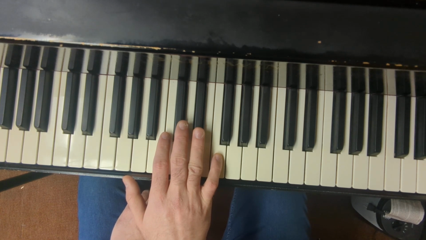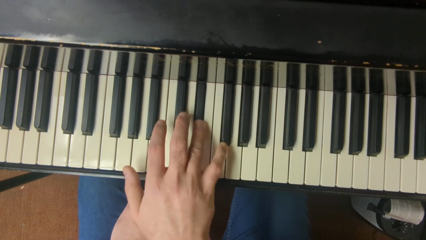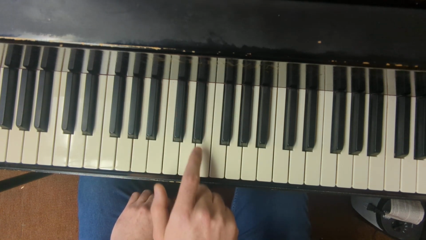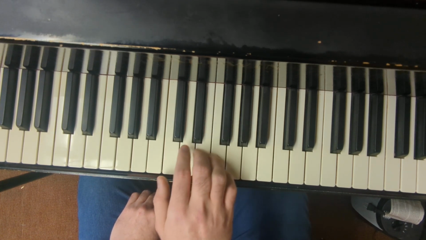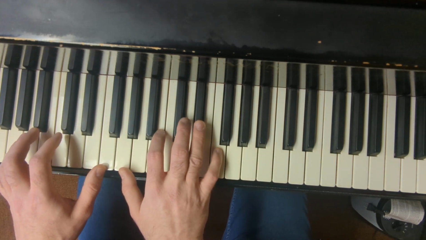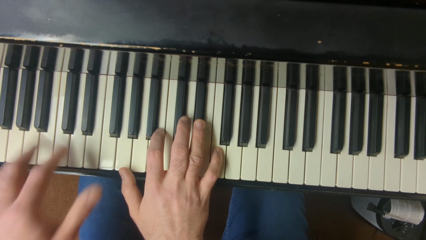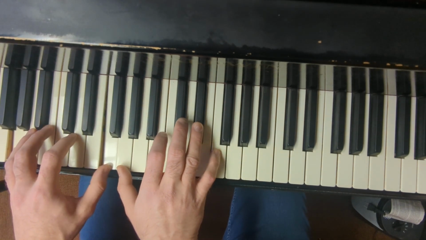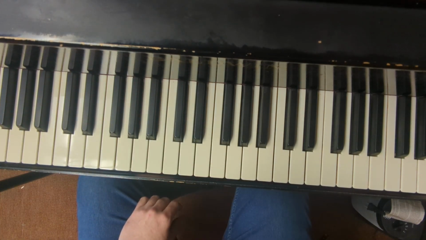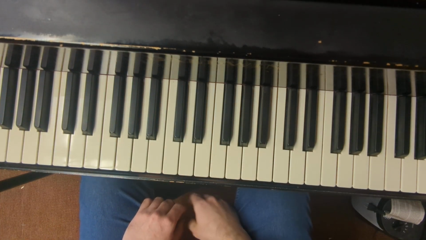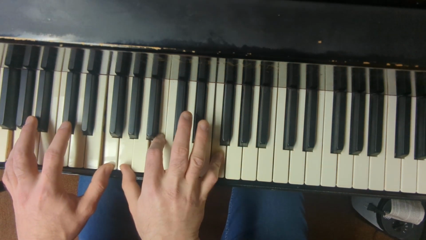Notice how the 7th and sharp 5 of this chord enclose, or half step above and below, the 3rd of the C chord. So this makes a really nice blues inflection or a blues nuance that you can add if you're playing blues or country music or honky tonk or boogie woogie or styles like that.